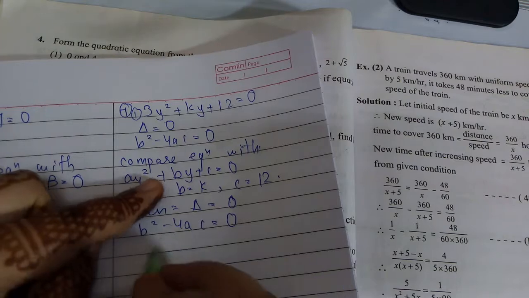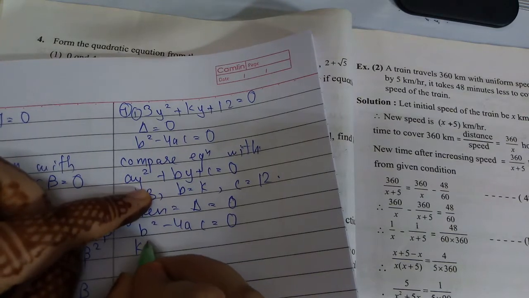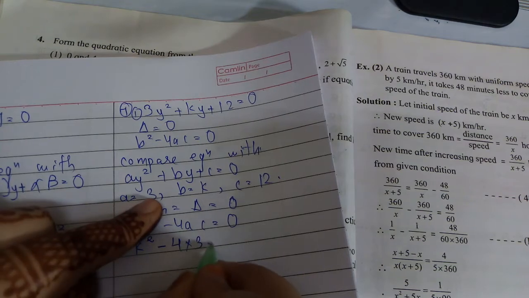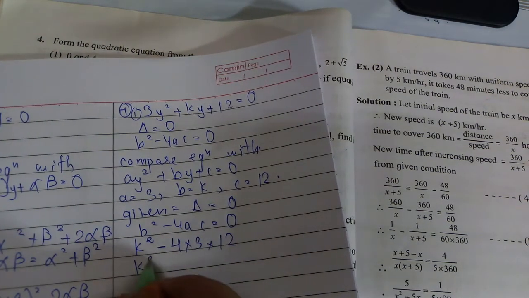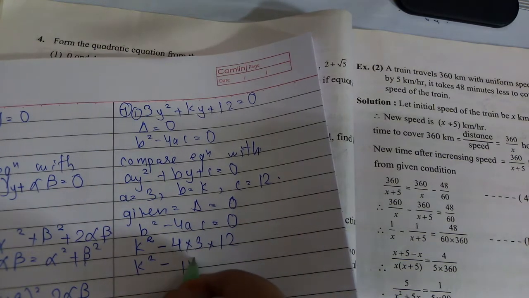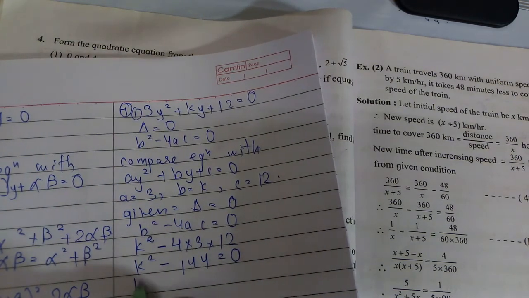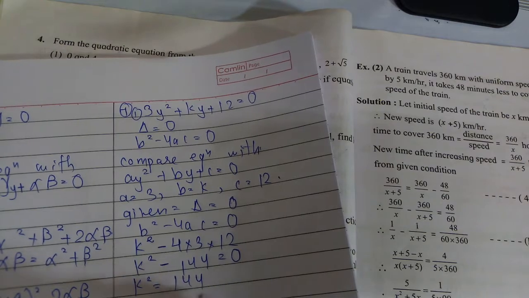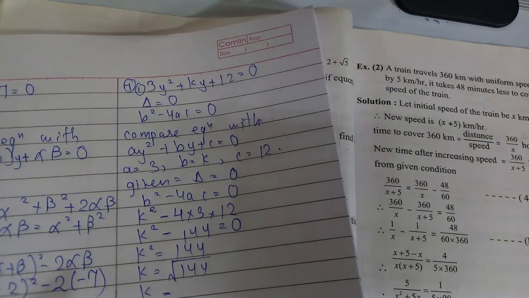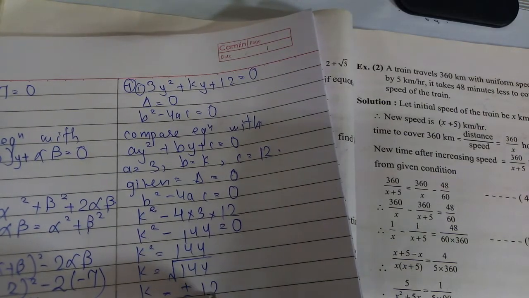Now the value of b is k, so it will be k square minus 4 into a, which is 3, into c, which is 12. Now this becomes k square minus 4 3s are 12, and 12 12s are 144, equals 0. So k square will be 144. Now taking the square root, the value of k is the square root of 144, which is plus or minus 12.